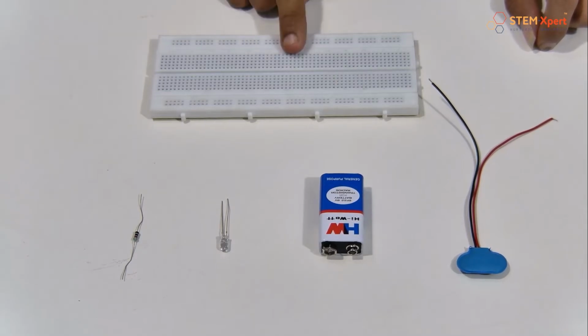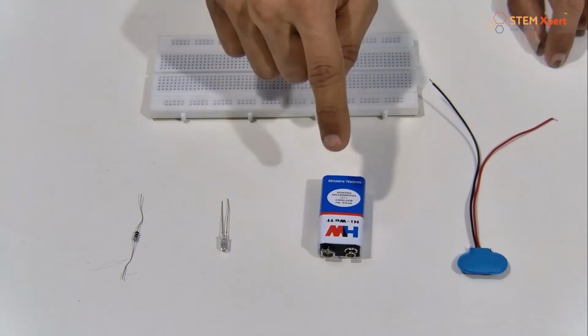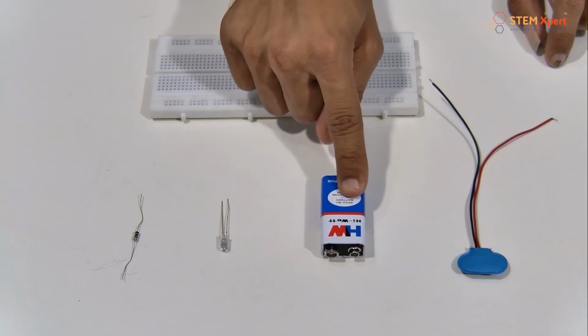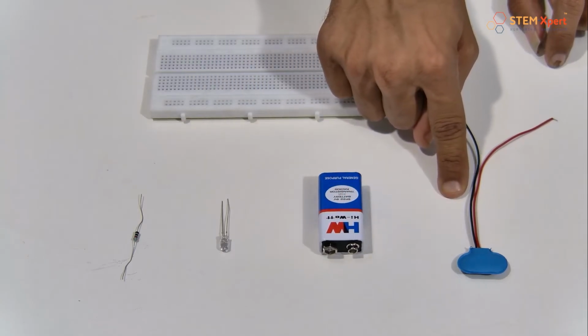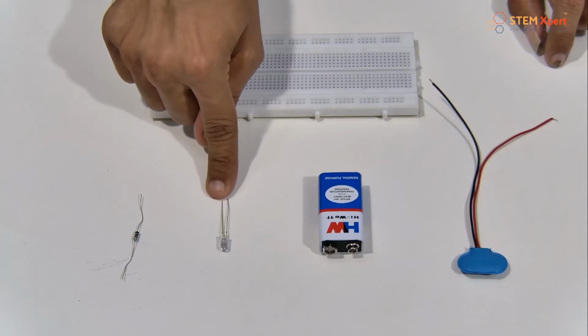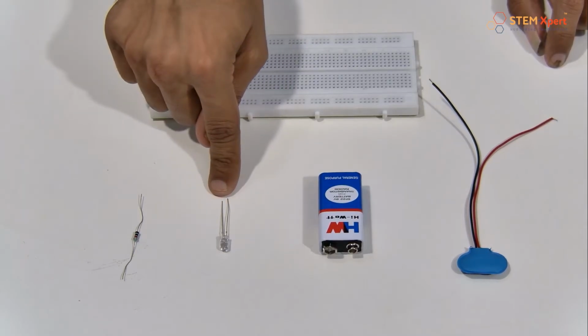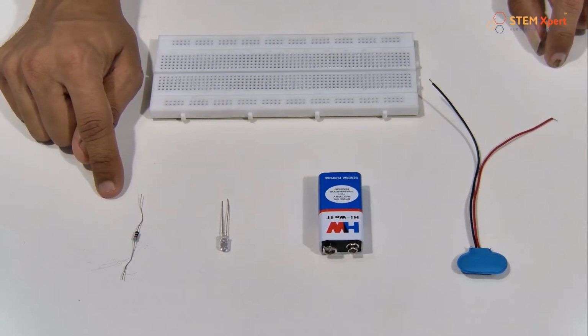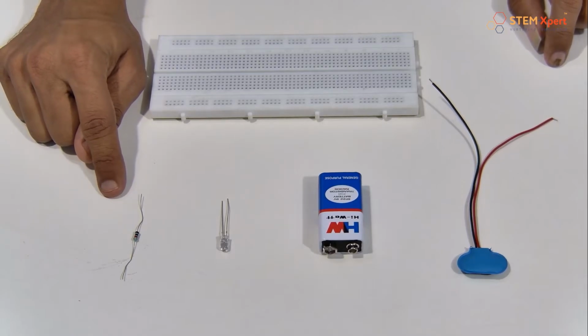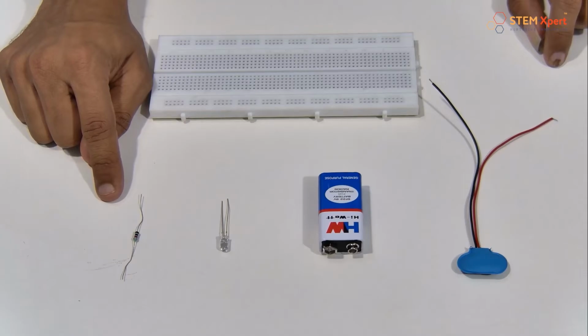So first one, this is our breadboard. Okay, so you need to select your breadboard from the electronics components kit. Here we are using a 9-volt battery and its battery clip. Also we are using an LED and resistor. So this one is our LED and here is our resistor. So remember one thing, here we are using a 1 kilo ohm resistor. So you need to choose it properly for better working of our LED lighting circuit.